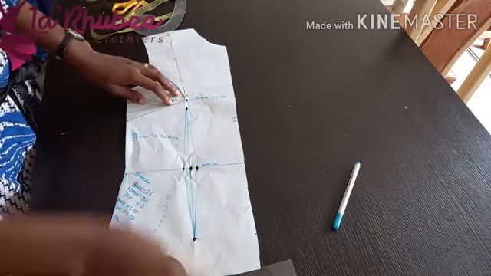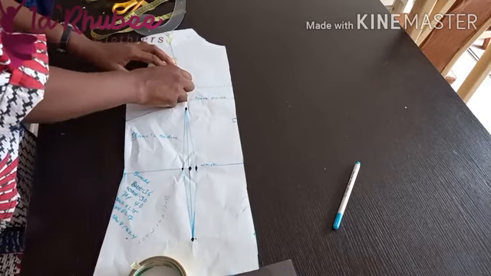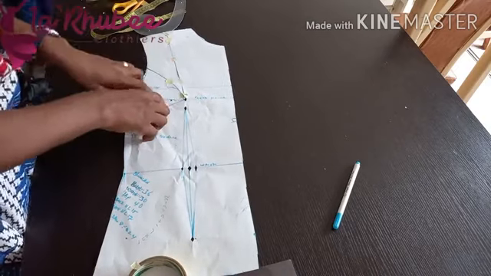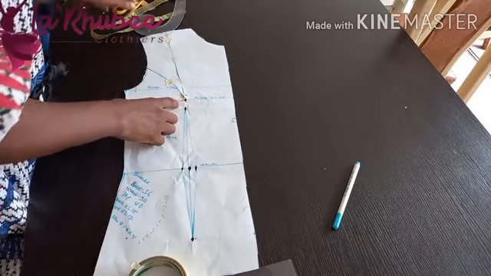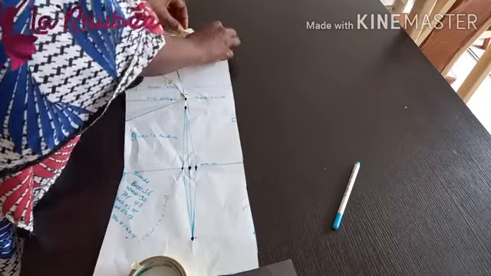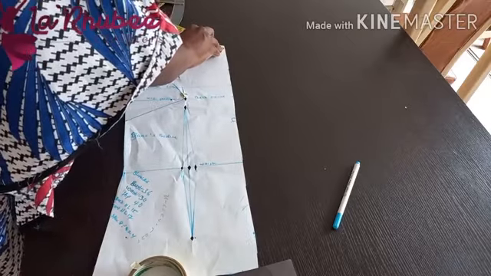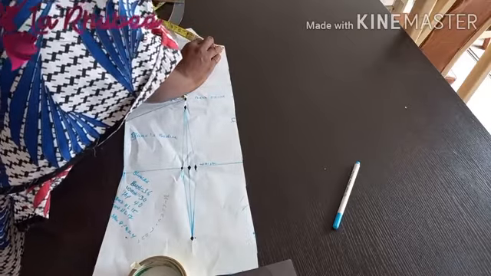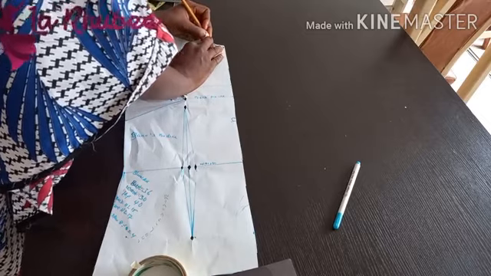So now here I've closed it back. Now I've returned back to my normal bodice. Now I want to move this dart to this point, to my neckline. So I'll just come and then mark. I can choose to measure round and then mark the midpoint. But I'll just decide where I'm moving it to.